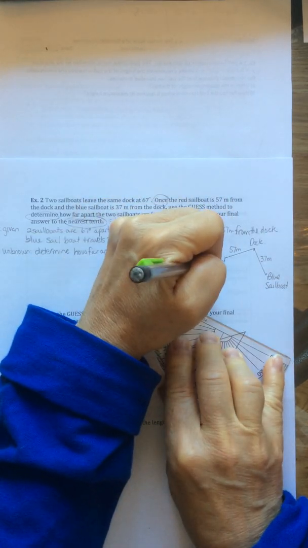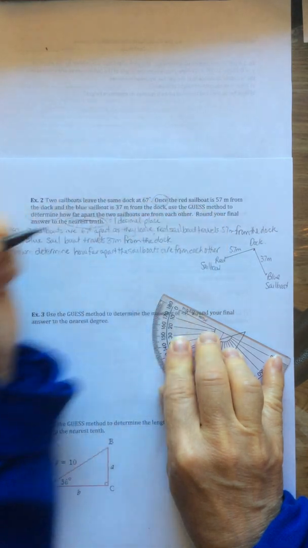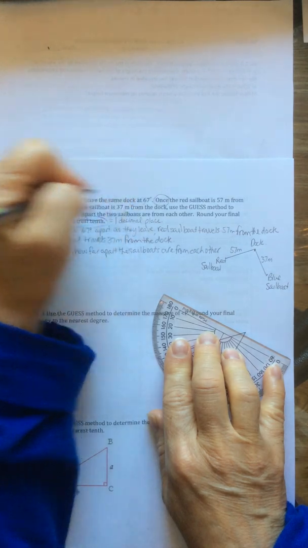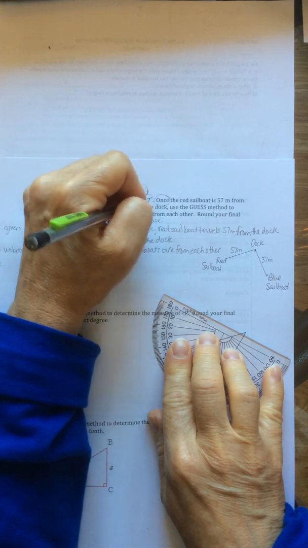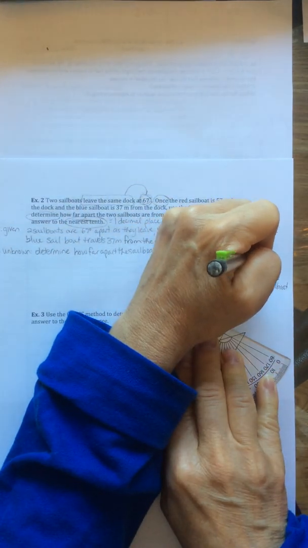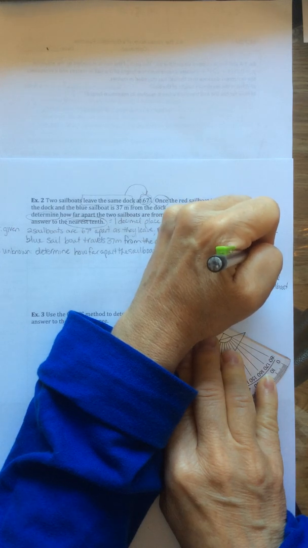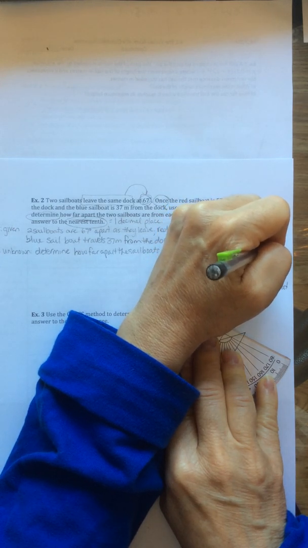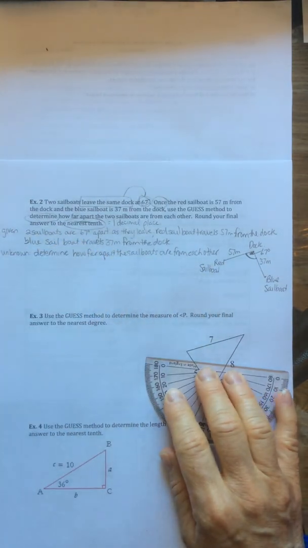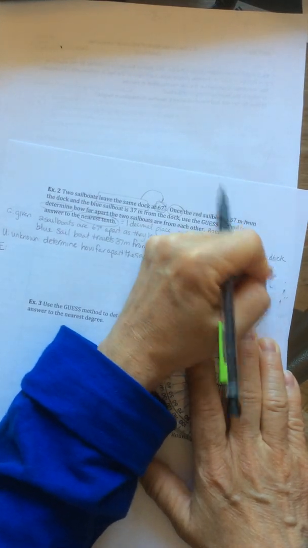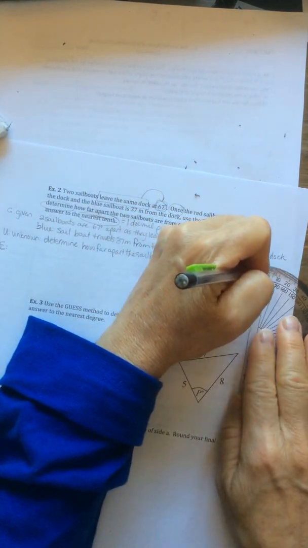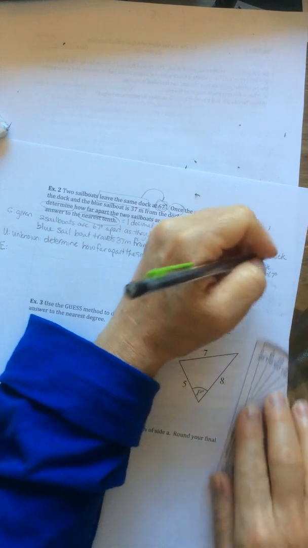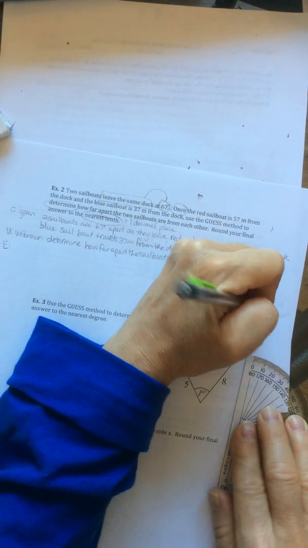Okay. Now it says that they leave the same dock at 67 degrees. Okay. So 67 degrees is this measure right here. It doesn't matter what it looks like. Now, if you say, you know what, that really bothers me, I need to draw it a different way, then you erase it and you make it look more like 67, that's fine, right? But it's not necessary. So that's 67. So it's not to scale.